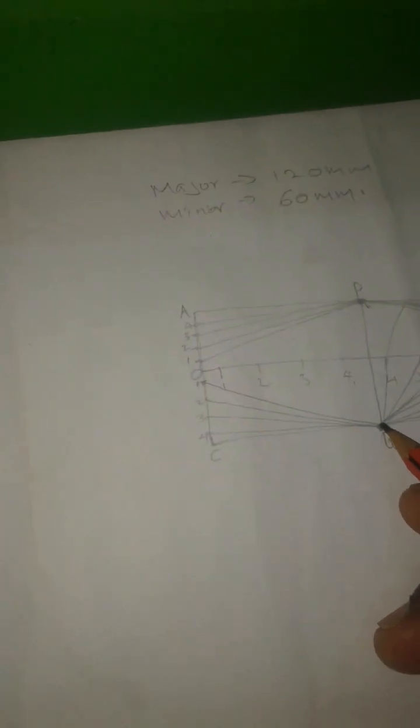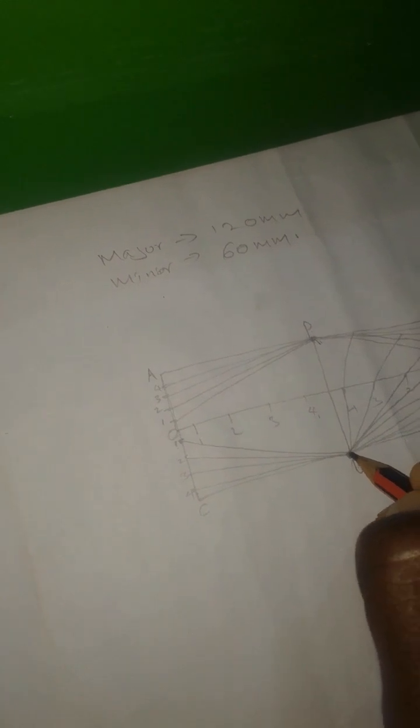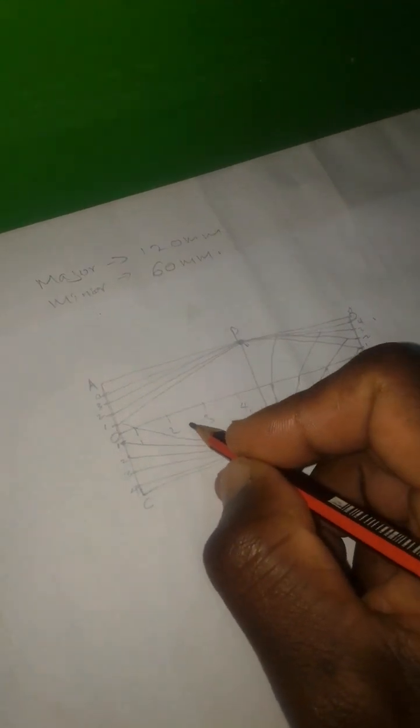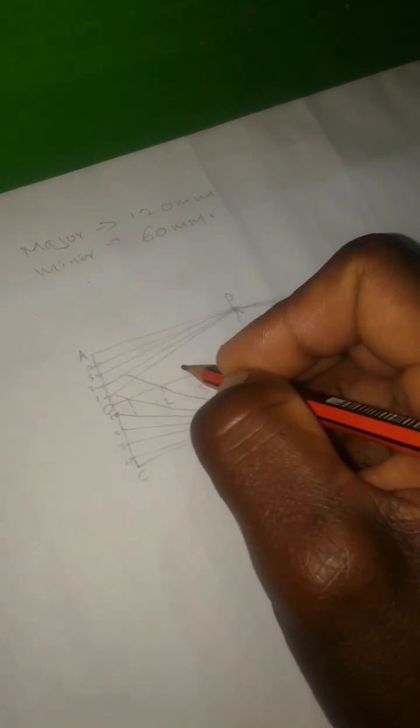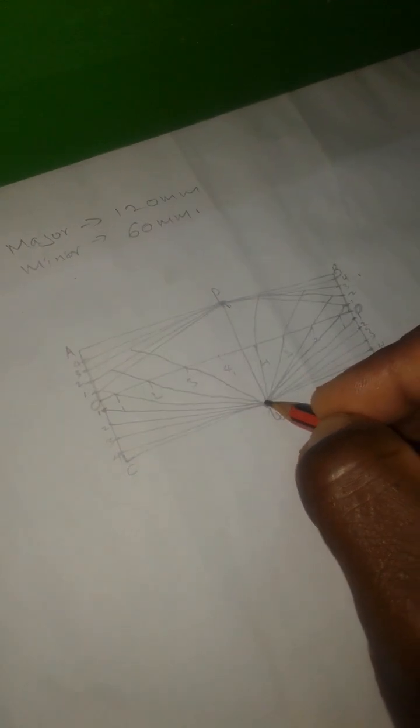Line 4 is here. Now we apply the same to this side. The same thing should be applied to this side. We stand here at Q. Draw a line through point 1 to meet line 1. Standing at Q, draw a line through point 2 to meet line 2. Draw a line through point 3 to meet line 3. And standing at Q, draw a line through point 4, meeting line 4, like this.